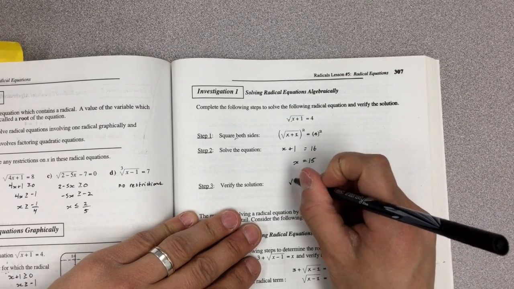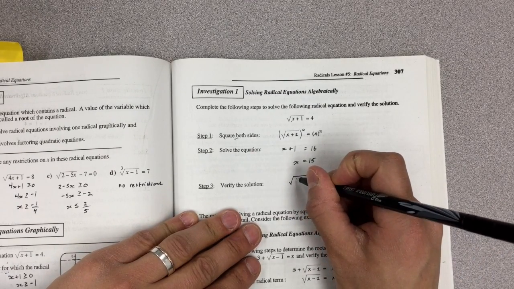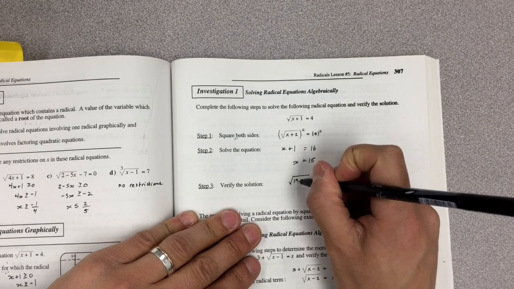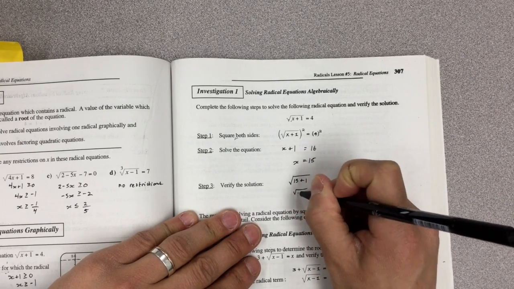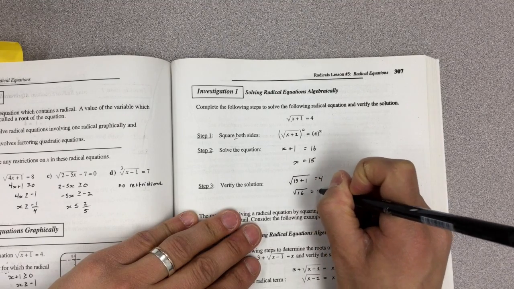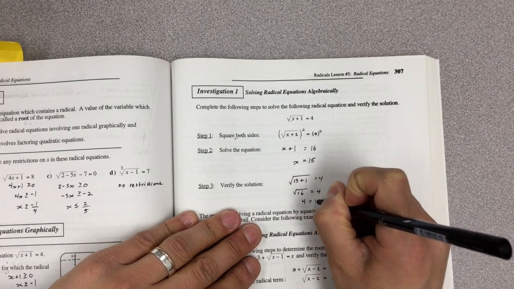And again, we can verify our solution, which was exactly the same as the equation we had earlier. 15 plus 1 is equal to 4. The square root of 15 plus 1 is the square root of 16, and that's 4, which equals 4.